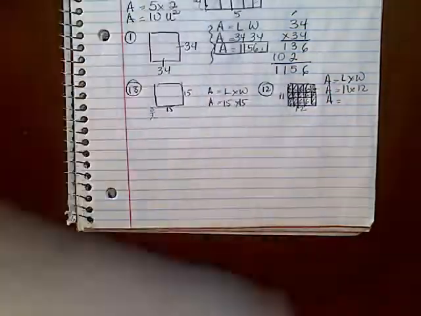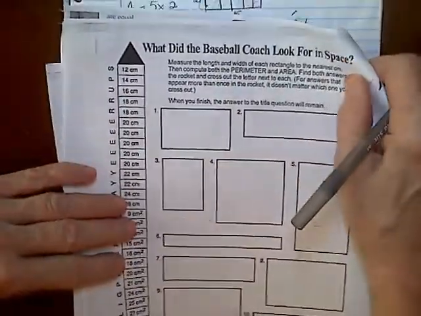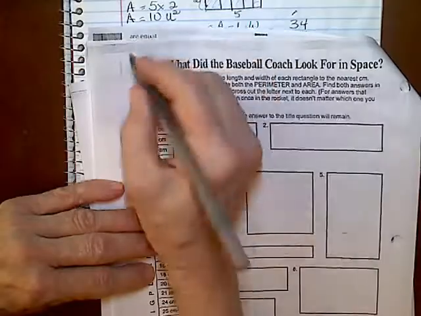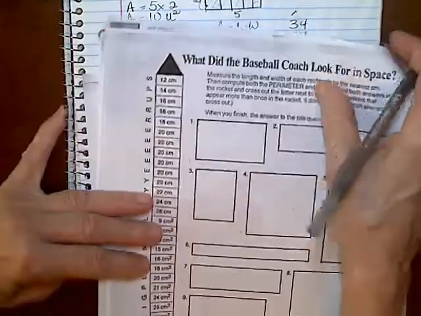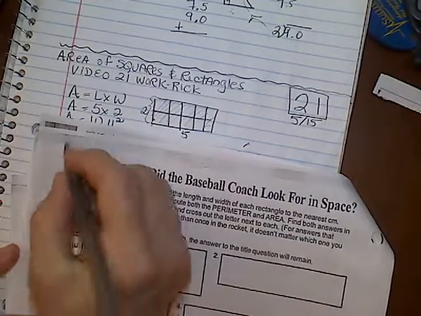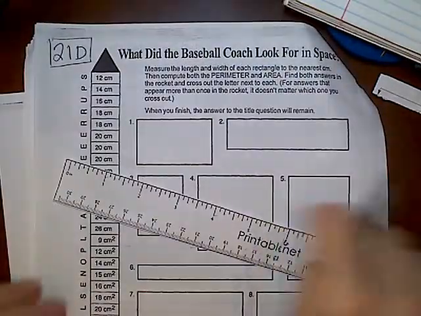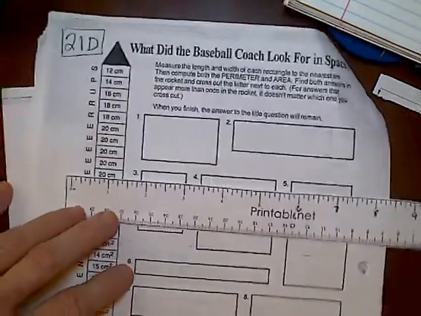All right, so now let's go to 21D, which is, what did the baseball coach look for in space? So this is 21D. All right, so now is the time to get your ruler, your famous paper ruler.